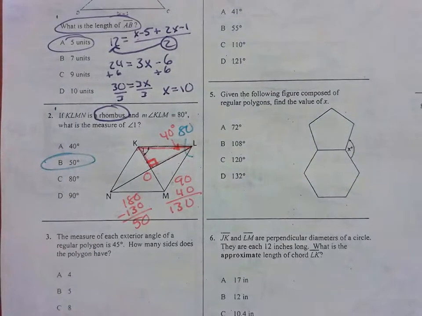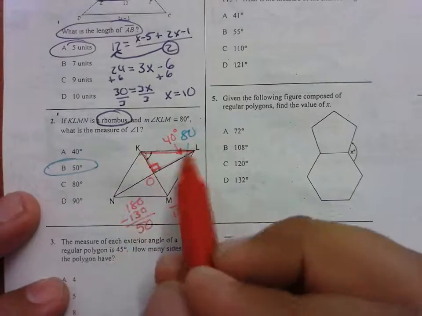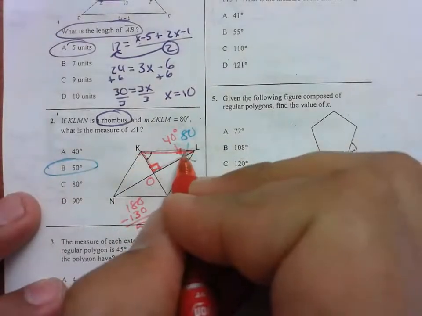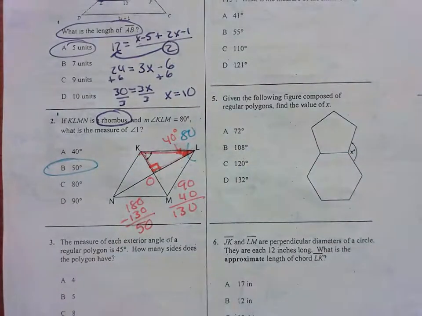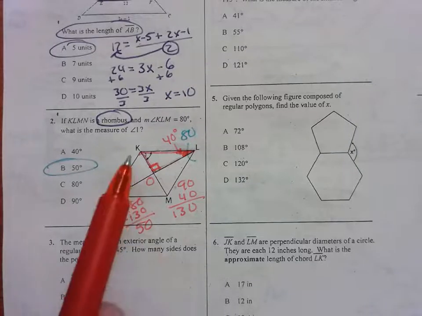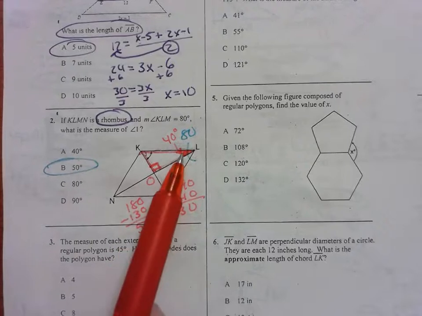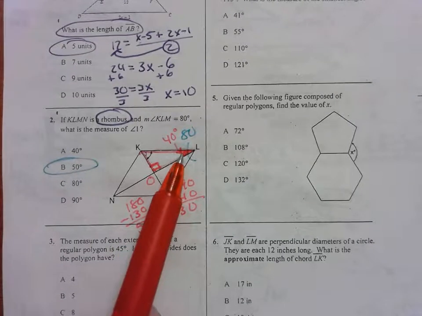So KLO. I'm talking about this angle right here. Does that make sense? To name an angle, you have to have 3 letters. The letter you say in the middle is where your angle is. So if I said KLO, my angle is the second letter I said.